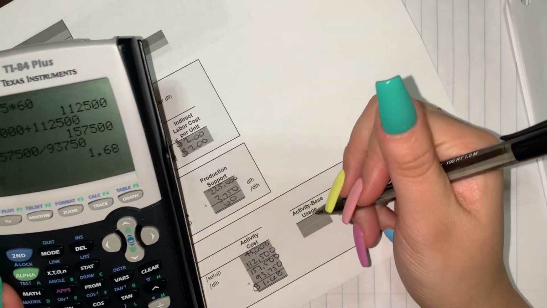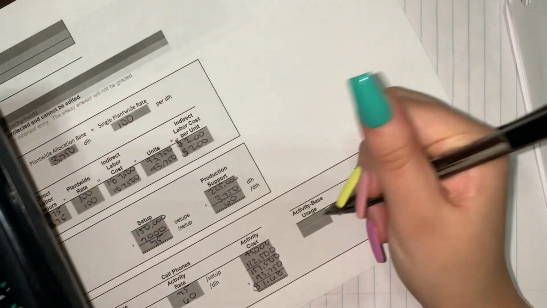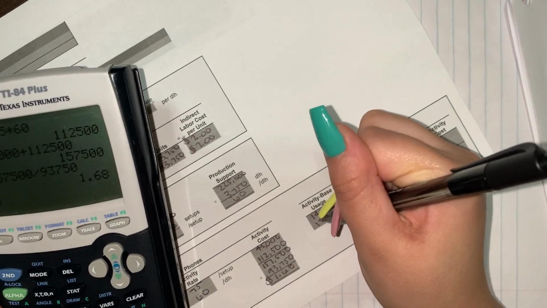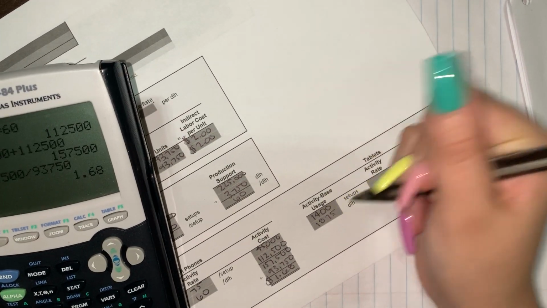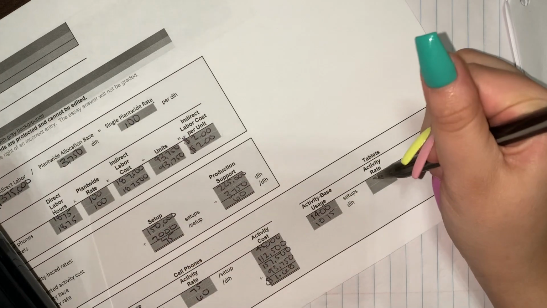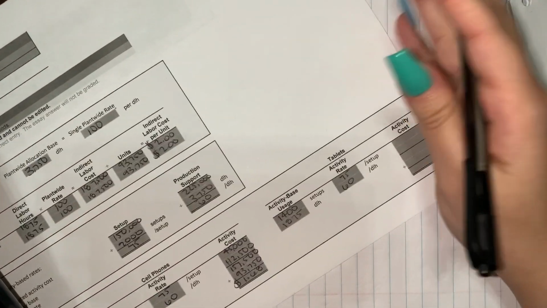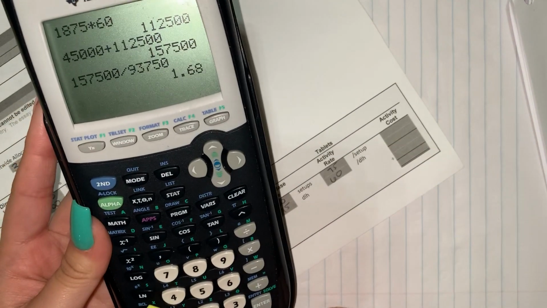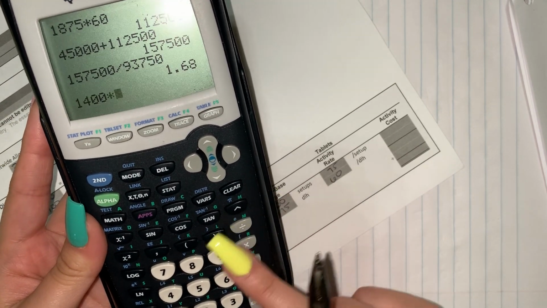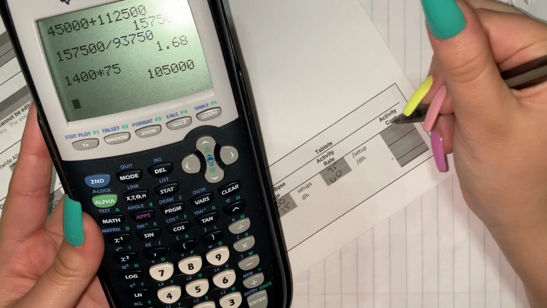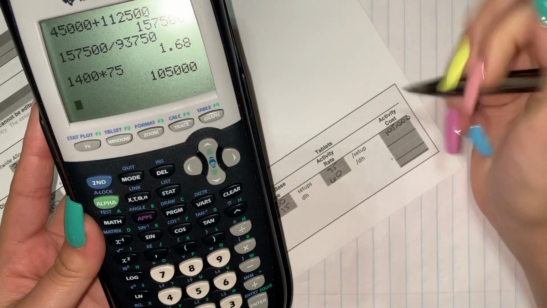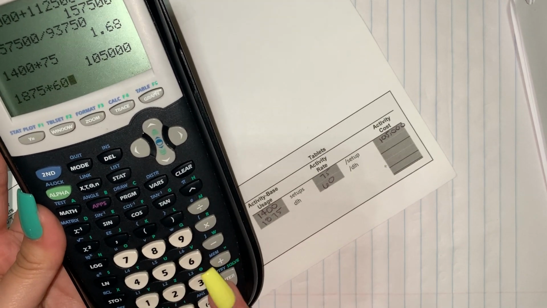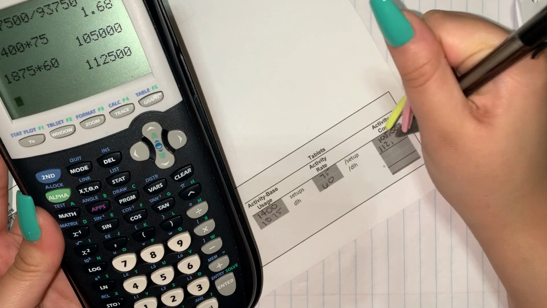Next up, for the tablets, we have the number of setups, that's 1,400. The direct labor hours is like the cell phones, 1,875. We transfer these two rates, 75 and 60. When we multiply those across, 1,400 times 75, we end up getting 105,000, and then 1,875 times 60, 112,500.